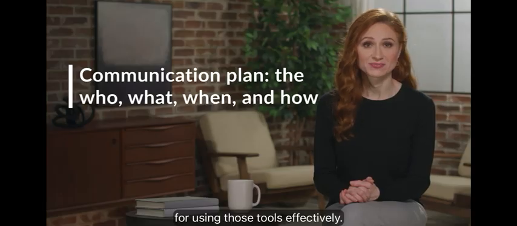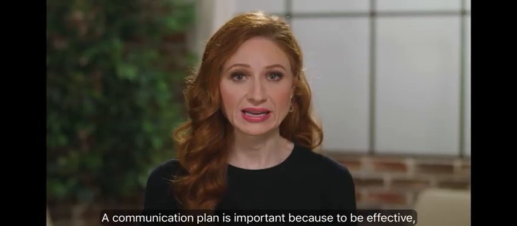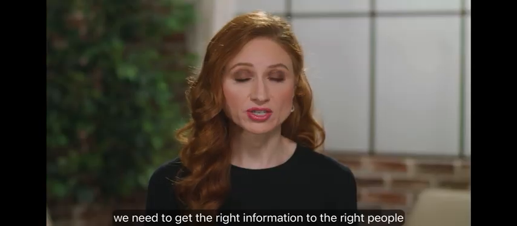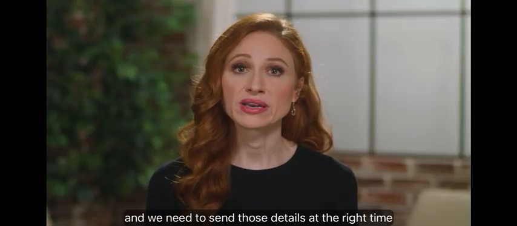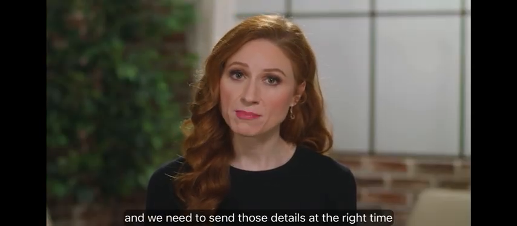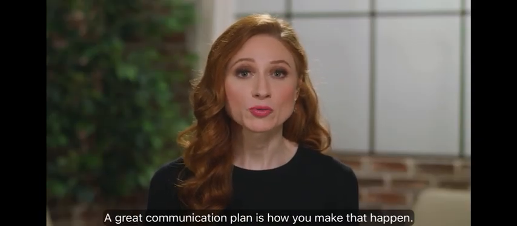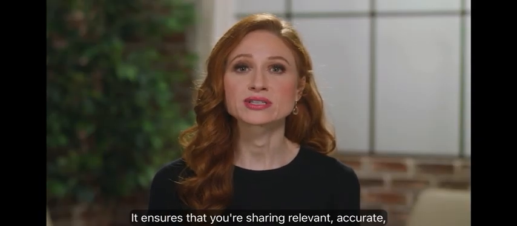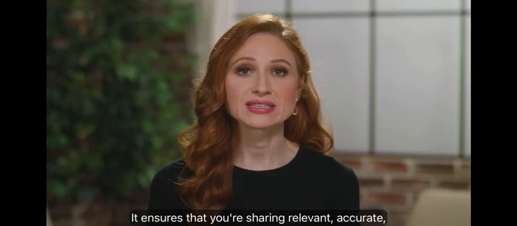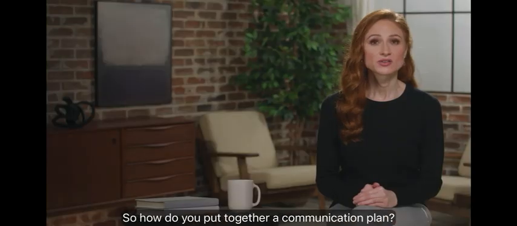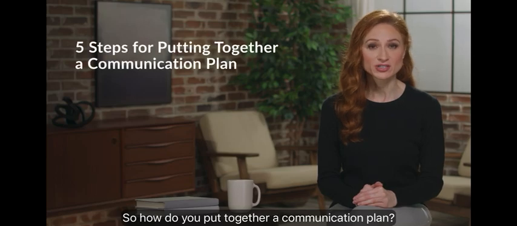A communication plan is important because, to be effective, we need to get the right information to the right people, and we need to send those details at the right time and in the right way. A great communication plan is how you make that happen. It ensures that you're sharing relevant, accurate, and steady information to all crucial audiences. So, how do you put together a communication plan?